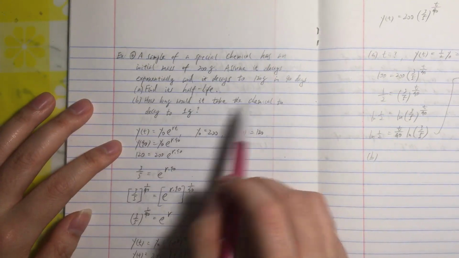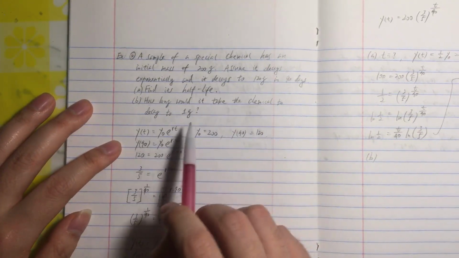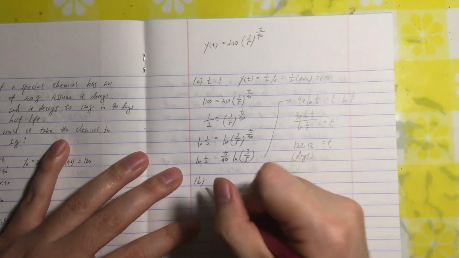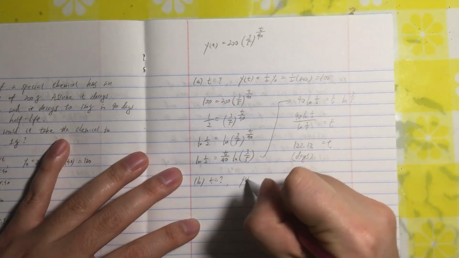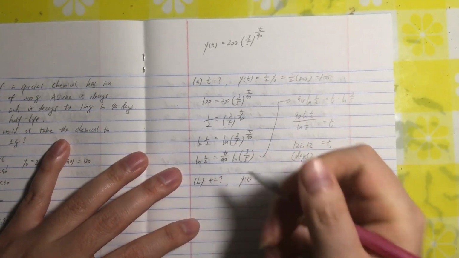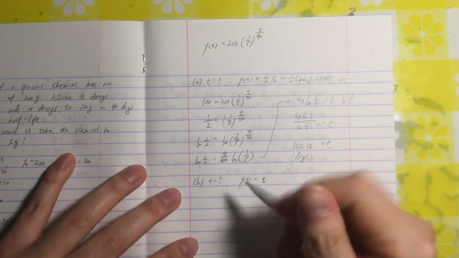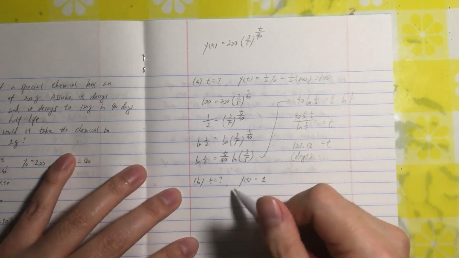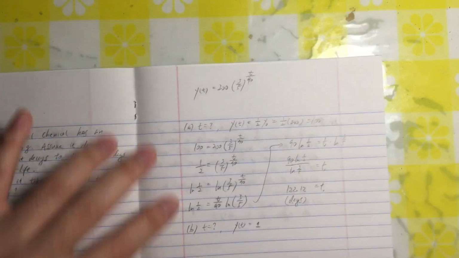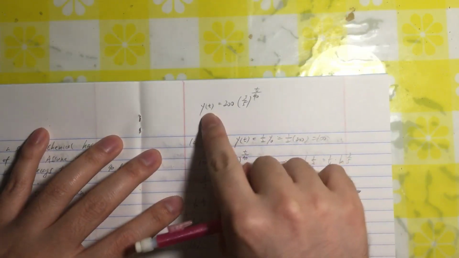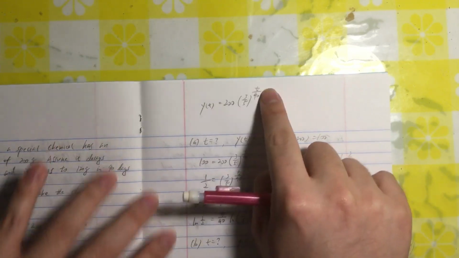How long will it take the chemical to decay to 1 gram? So for part B, again, we're looking for the time such that y of t, the mass after this time period, is 1 gram. So very similar. We plug in 1 for y of t. Then solve the equation for t.